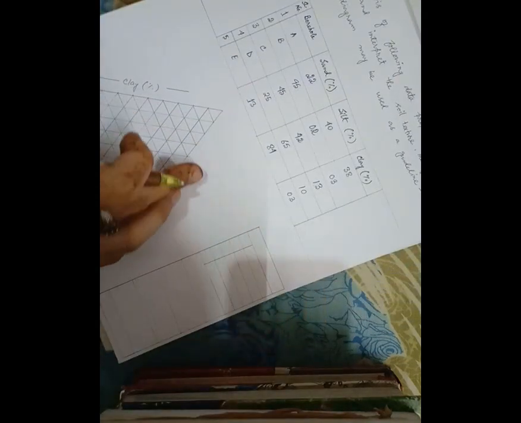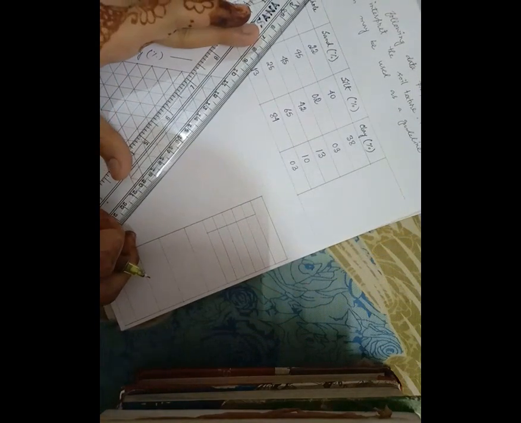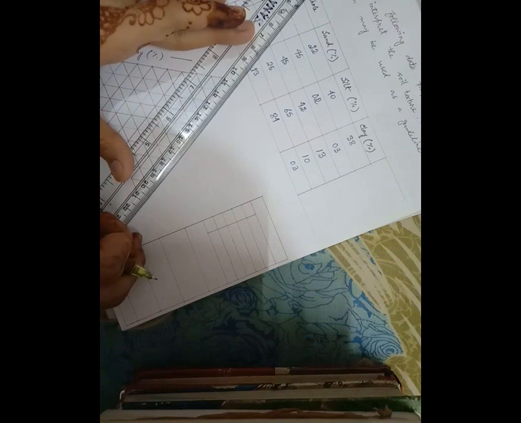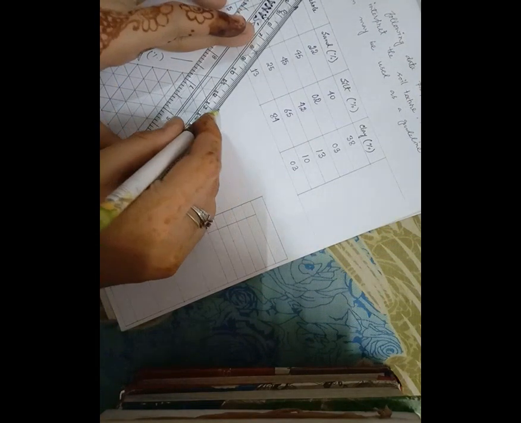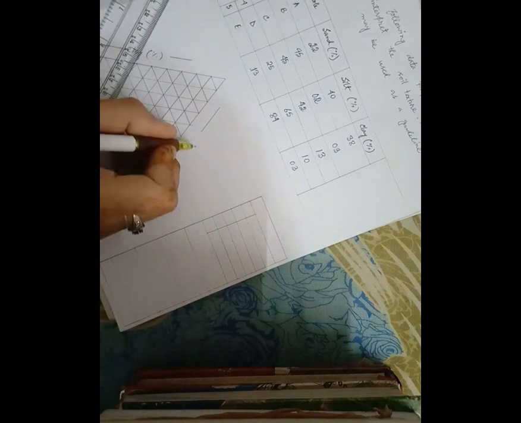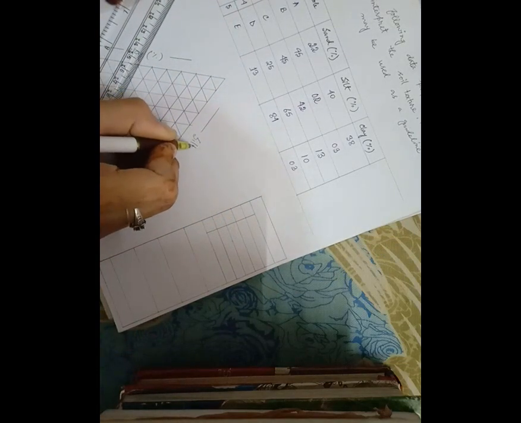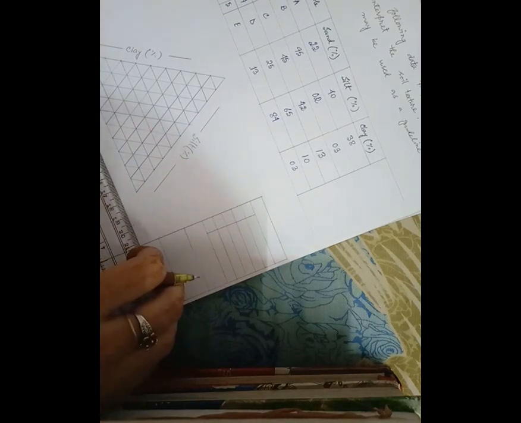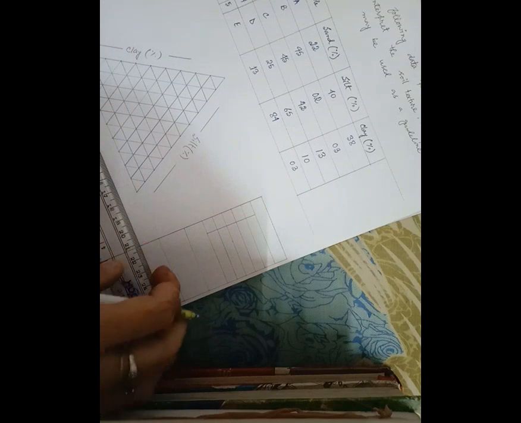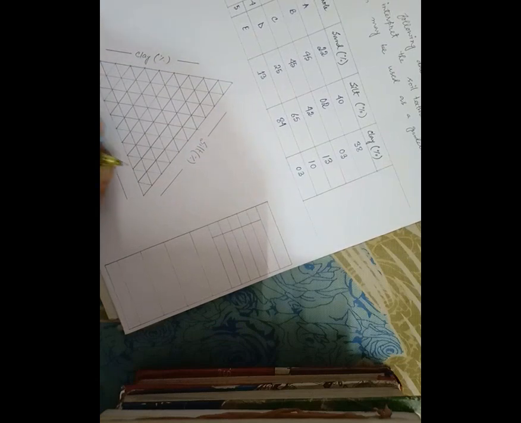Then this is the side of silt, so we should write here silt, and last but not least there is the side of sand. Sorry, it's not clay, it's the side of sand.